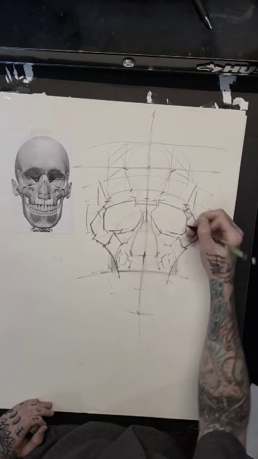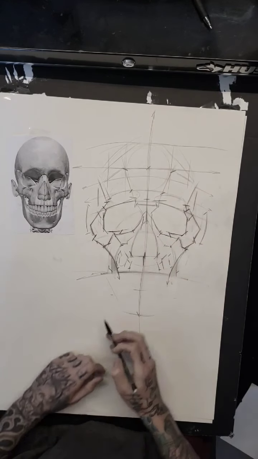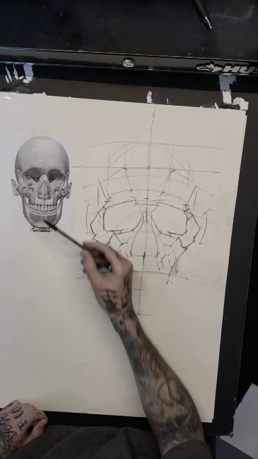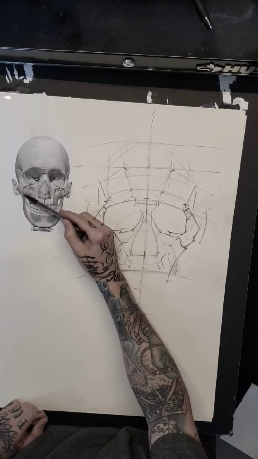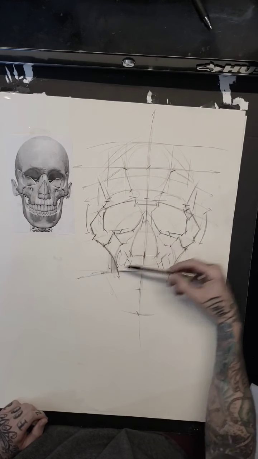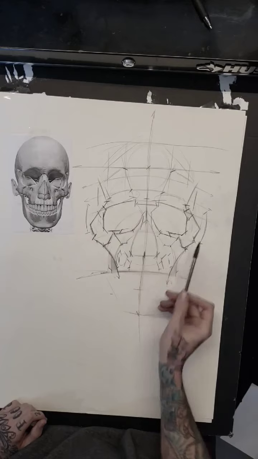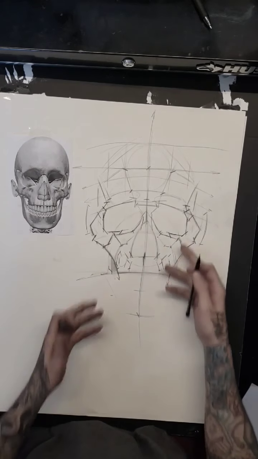So, location here and here. So, this right here, remember, this is the zygomatic maxillary border where it breaks. So we have that location here. That one's real important. And so far, let me take a look at that. I think that looks pretty good.